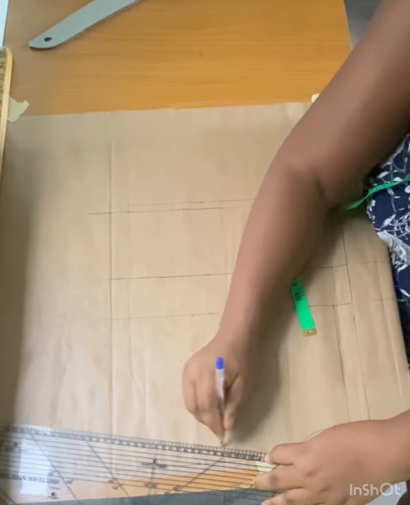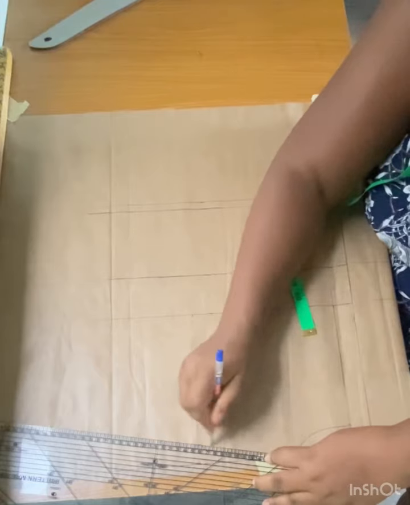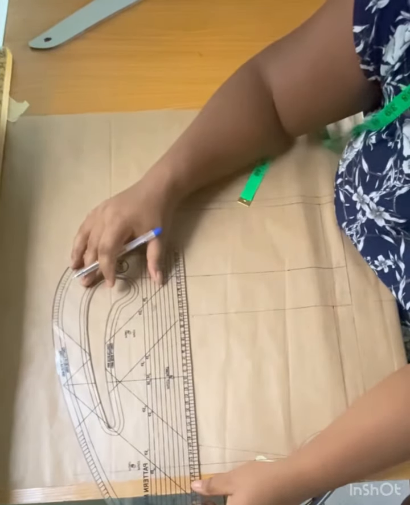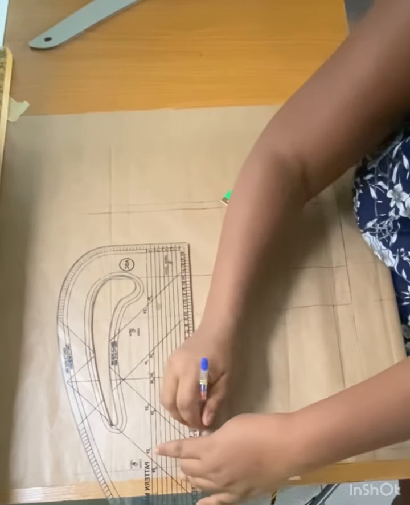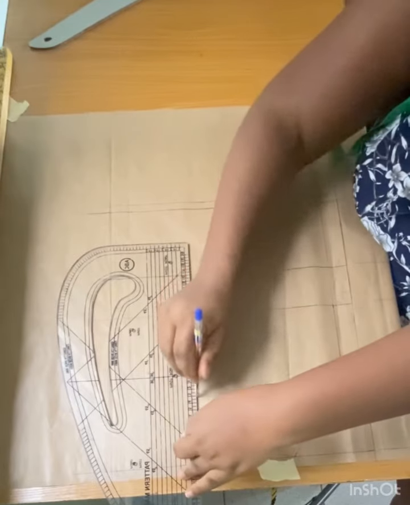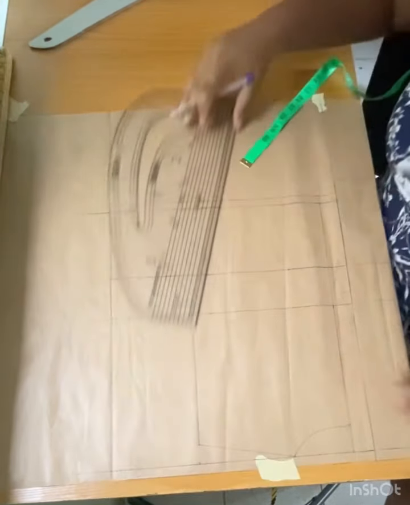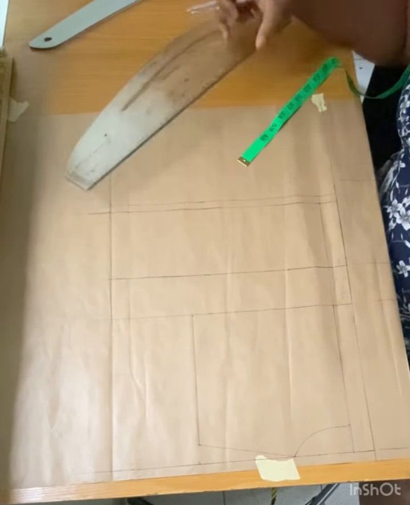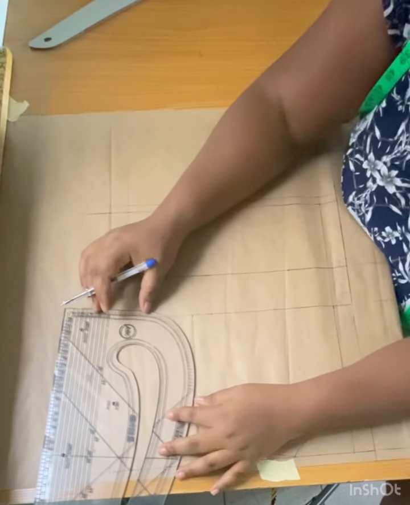The next thing to do is to connect. After connecting the shoulder slope, you go down, you connect your straight line to the chest line, your shoulder measurement to the chest line measurement, to be able to get your armhole curve. So for the back armhole, you don't need to go in by 1/2 inch.